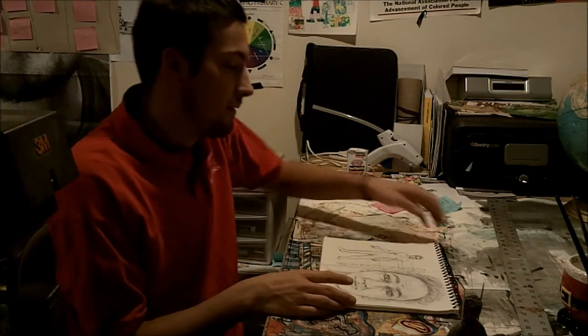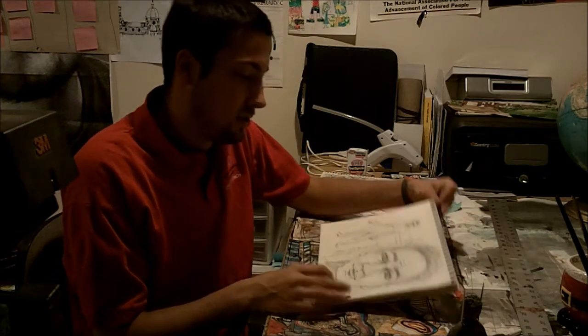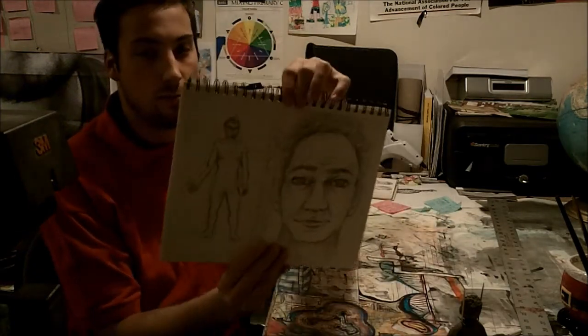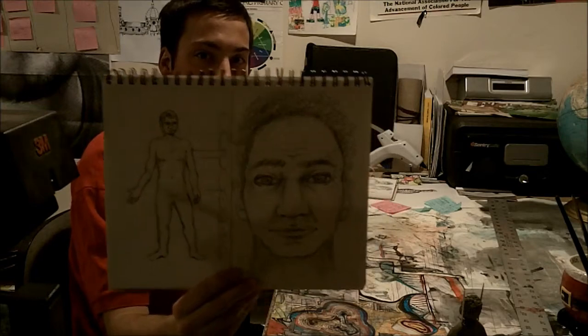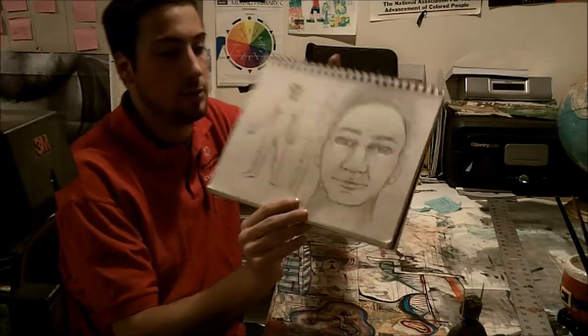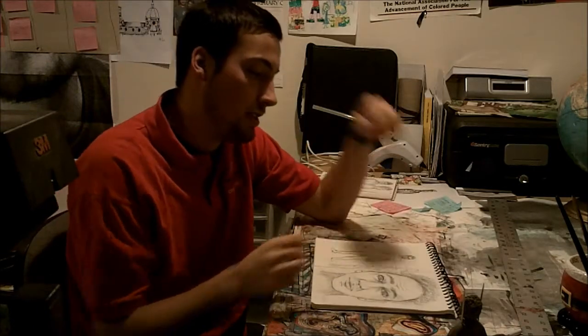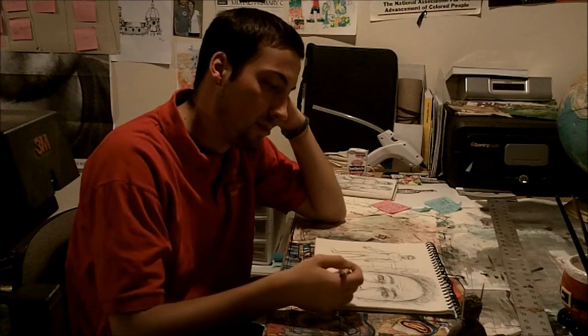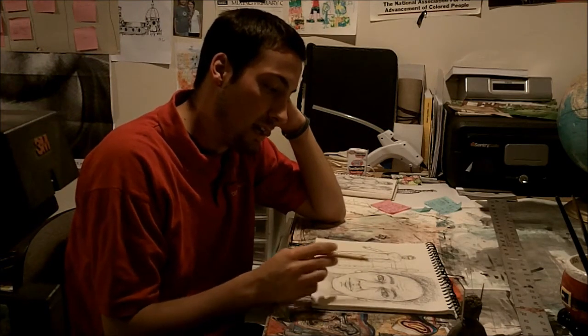There'll be images of the face and the body, but I'll just give you a display here. As I was going, I built the details of the face. It started off with the different proportions, and then the eyes.